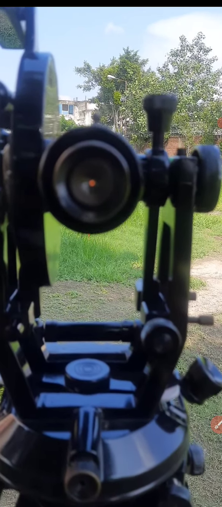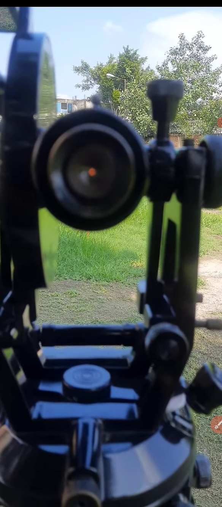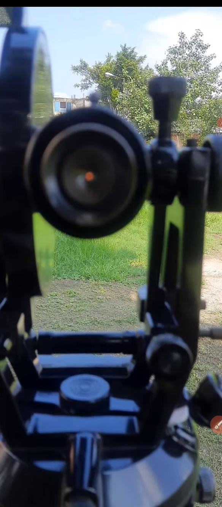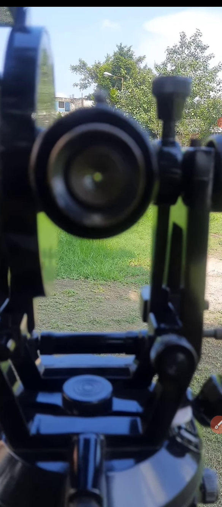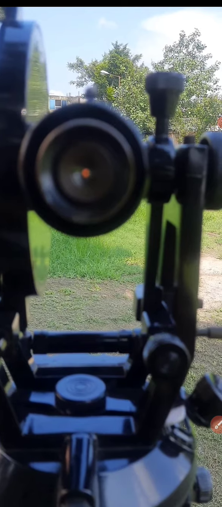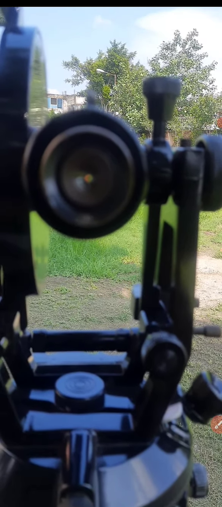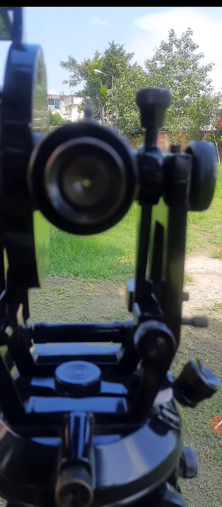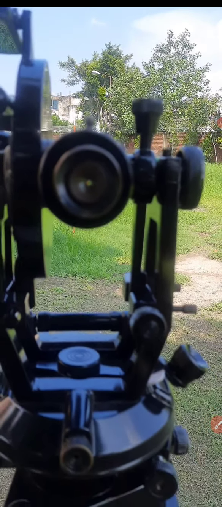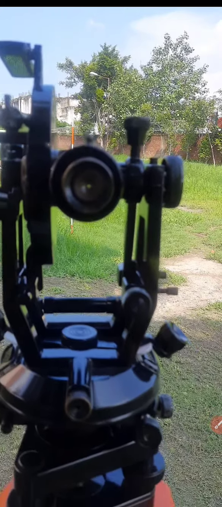For fine adjustments, you can use the vertical circle tangent screw, and then you can obtain the vertical angle at the bottom of Q, from the C and D scale, and also calculate the mean.